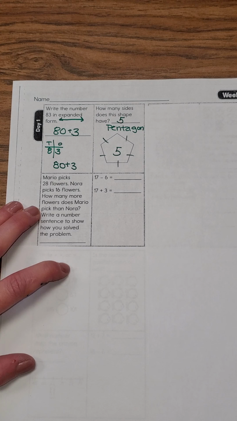How many sides does this shape have? 1, 2, 3, 4, 5. 5. This shape is also called a pentagon.